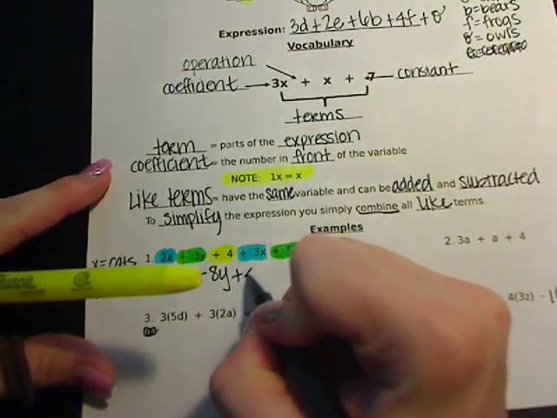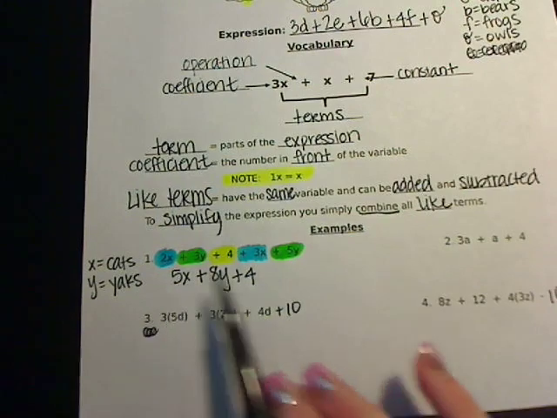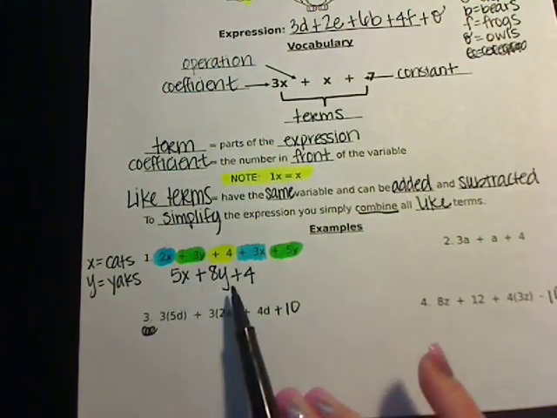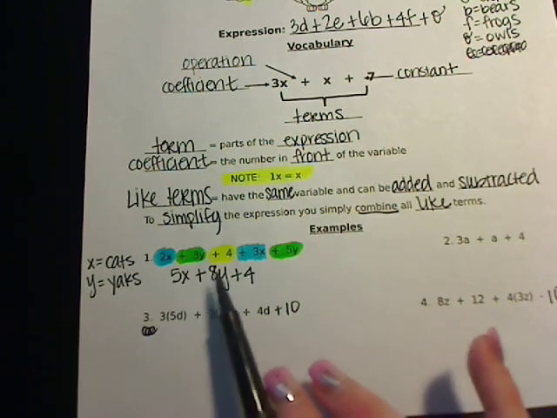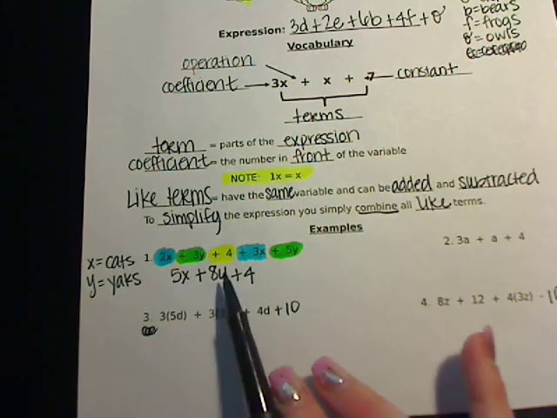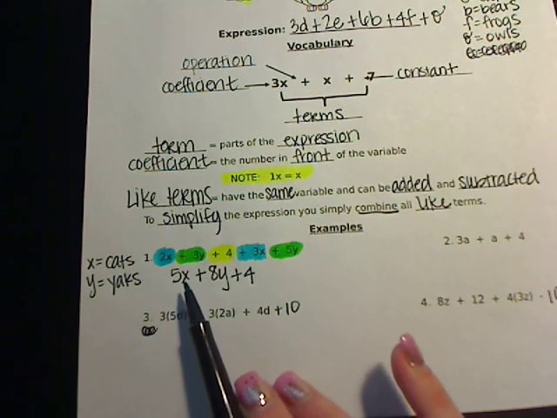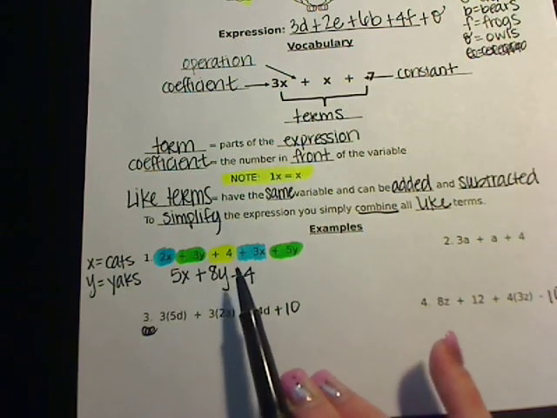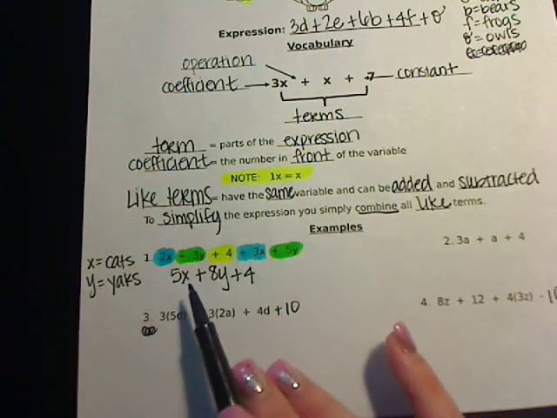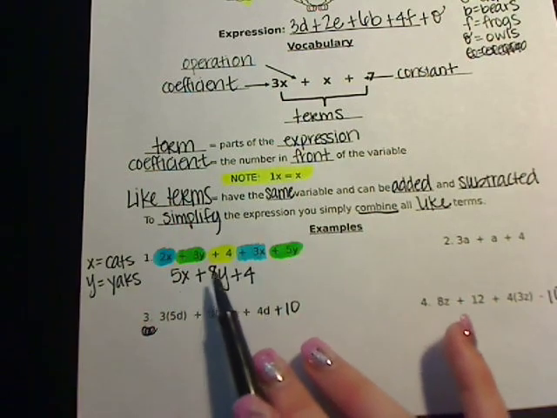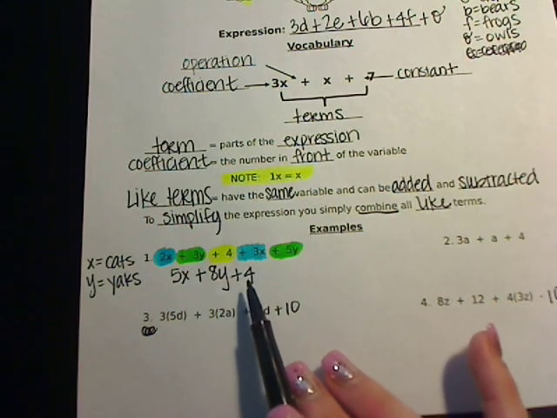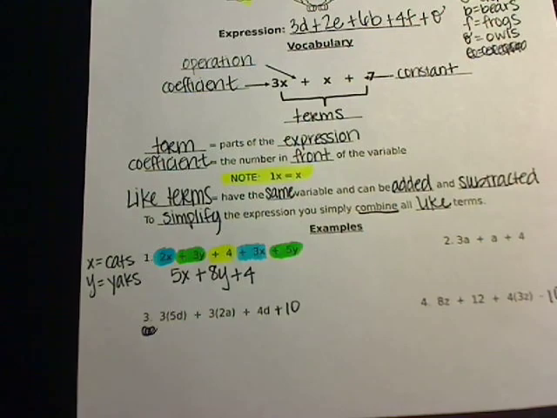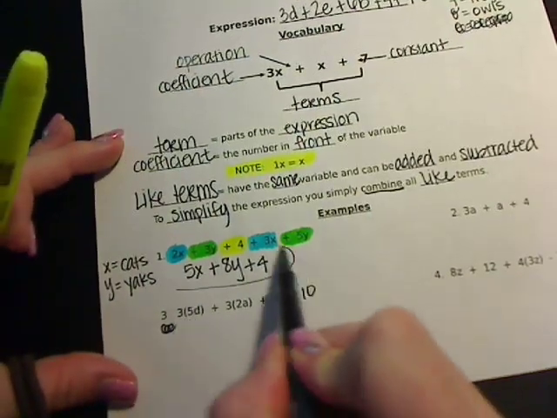So plus 4. Now I can't combine these because that's a cat and that's a yak. You can't have a cat yak. So you cannot combine those because those terms or those variables are not the same. So you can't combine the x's and the y's because they're different variables. The only way that we can put them together is if they would be the same variable. And x is not the same as y. And that's just the number 4, so that doesn't work either. All right, so this is our simplified expression.